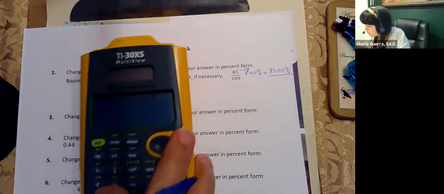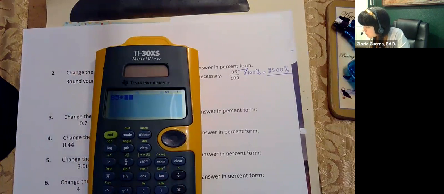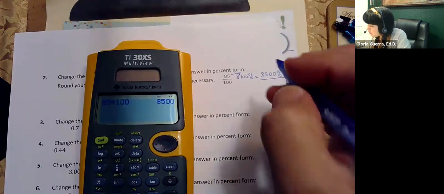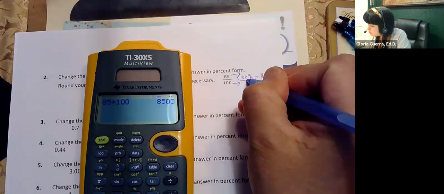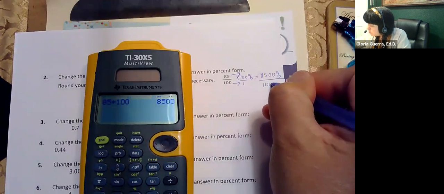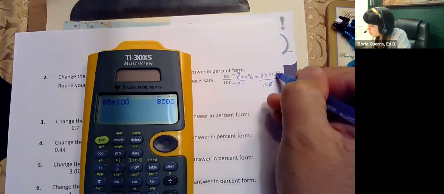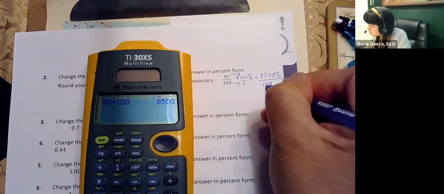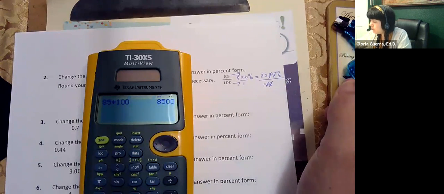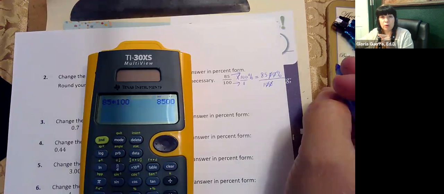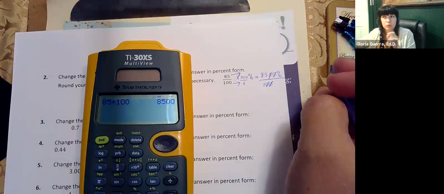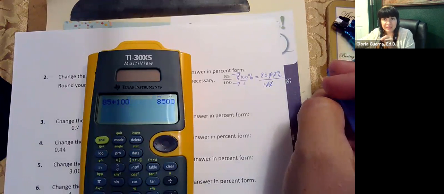I can double check that in the calculator. 85 times 100 is 8500. And then 100 times 1 is 100. And for every 0 on the bottom, I could cross out a 0 on top, right? So you're able to mark off zeros, you cancel out zeros.